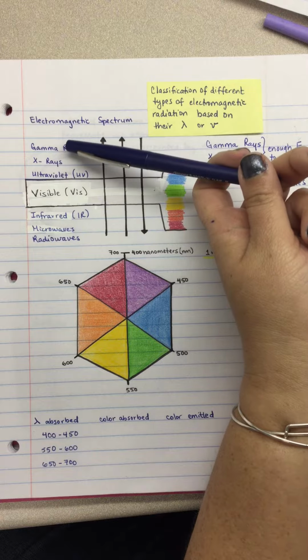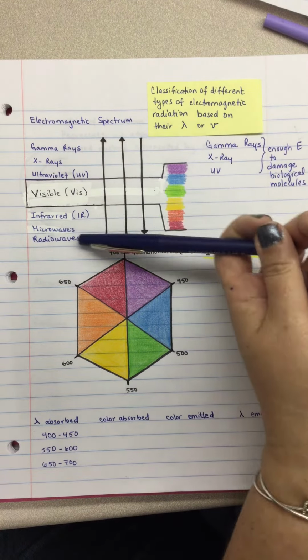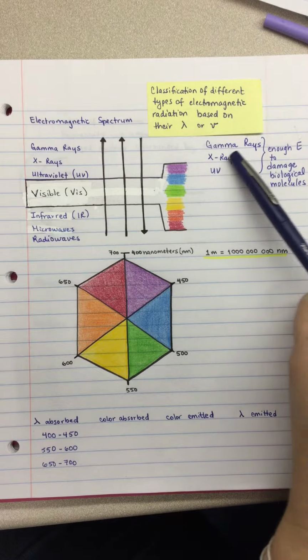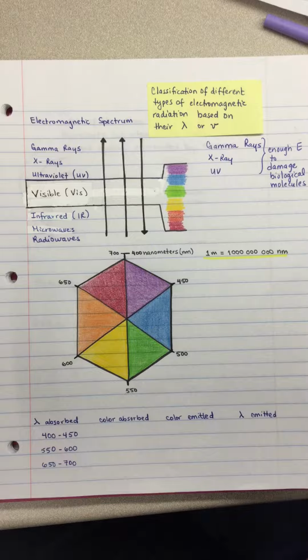So here I'm organizing my different types of radiation in a specific order. Now I have a note here that says that gamma rays, X-rays, and ultraviolet rays are highly energetic. So you have enough energy that those types of radiation can actually damage biological molecules.